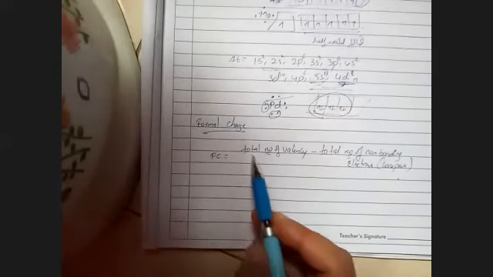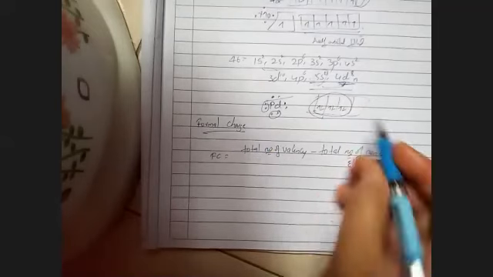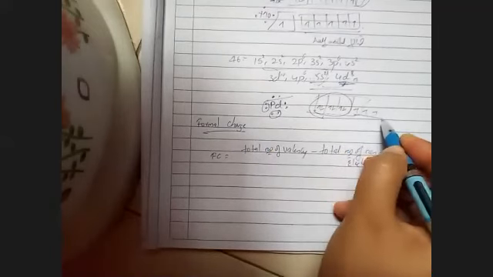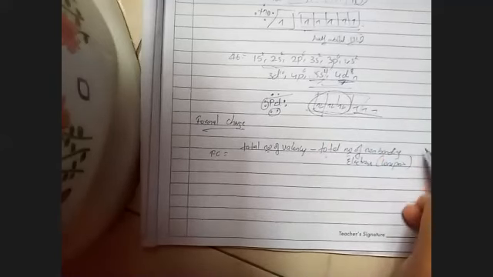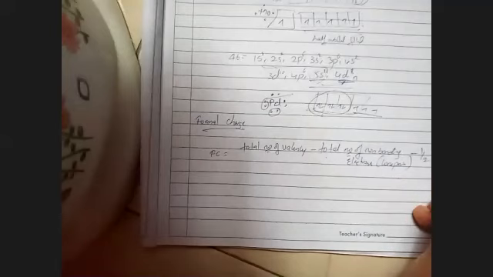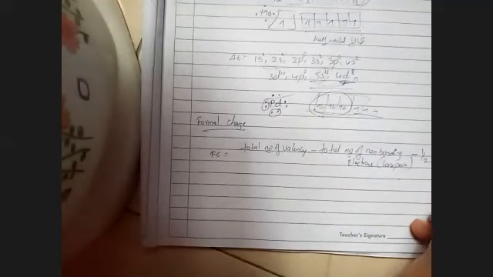So you need to write the total number of valency. Valency means single electrons, how many are there. That you should subtract the total number of bonding electrons. Okay, that again you should subtract half of the total number of bonding electrons.